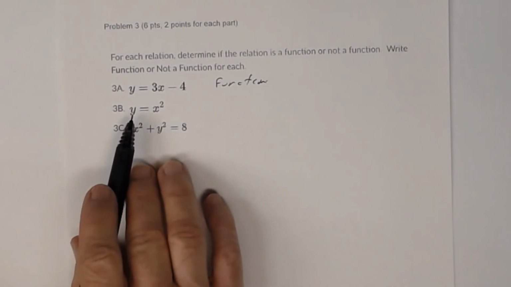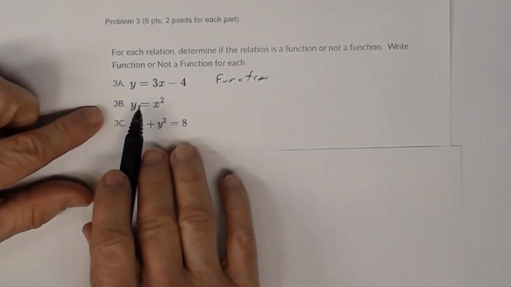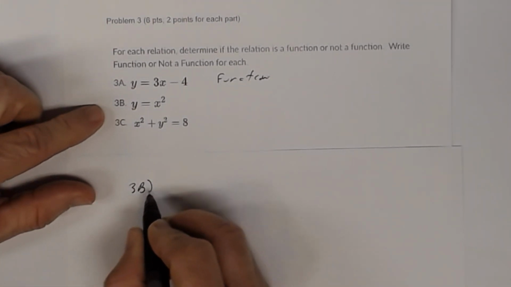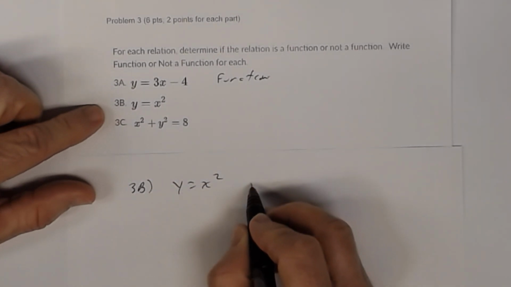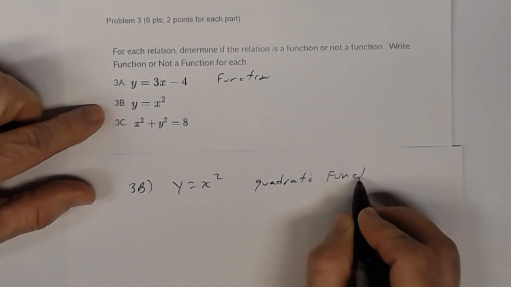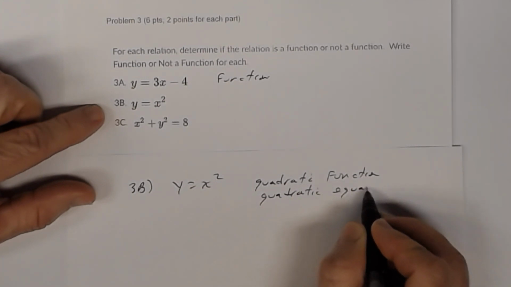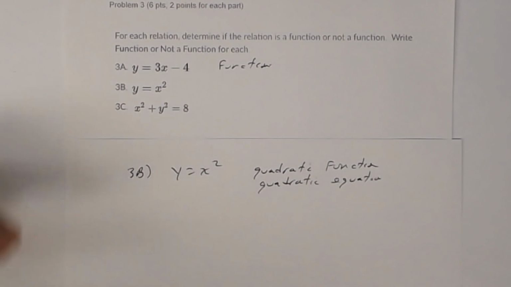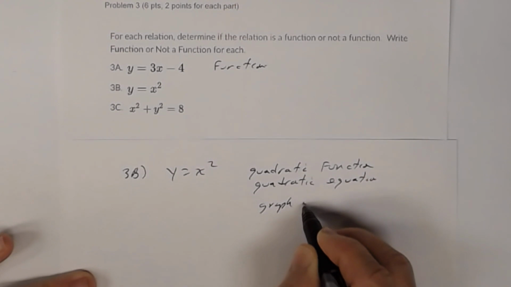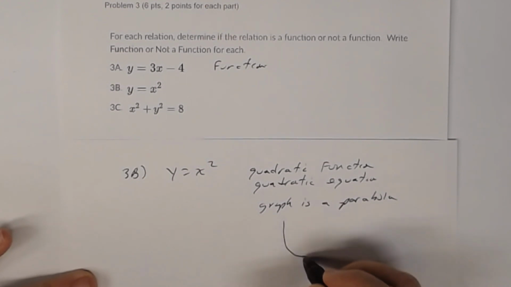In one of your lessons previously, and this was more part of my math lab lesson, you graphed this kind of equation. And so in 3b, where you had y equals x squared, you had to notice that this was a quadratic function, or a quadratic equation. And when you recall what the graph of a quadratic equation looks like, it is this parabola. So the graph is a parabola, and it'll look something like this.